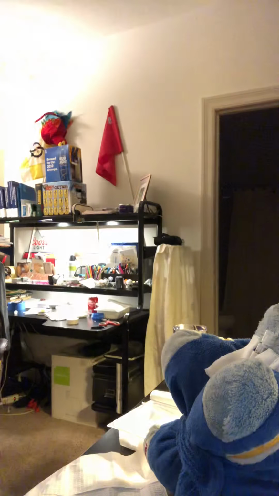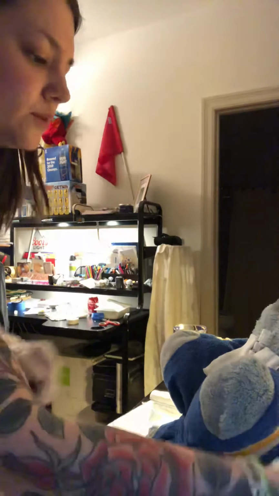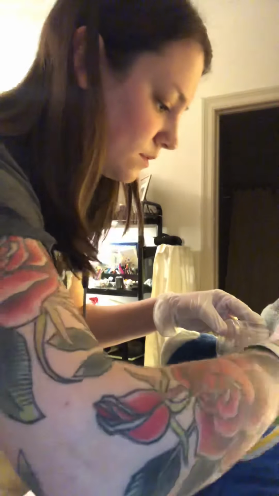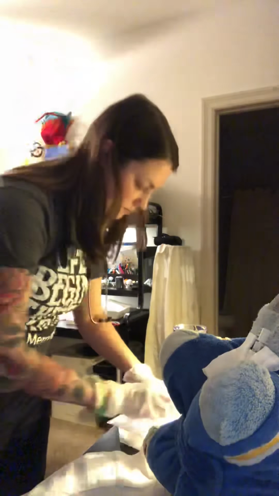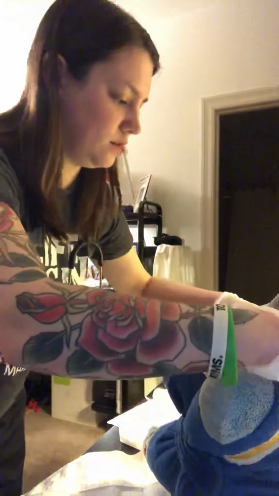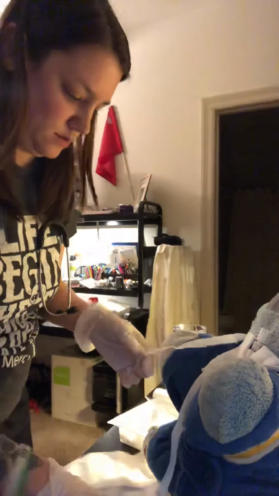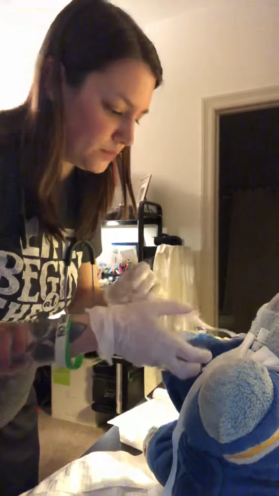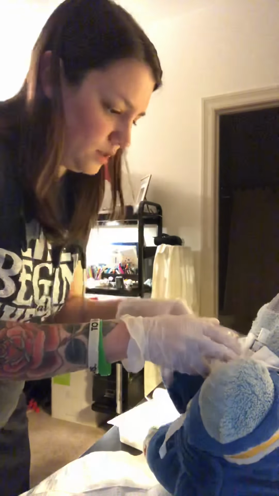I'll go ahead and replace this here. Oh, I've got to replace the collar here. This would be hooked up to something, so put that there.